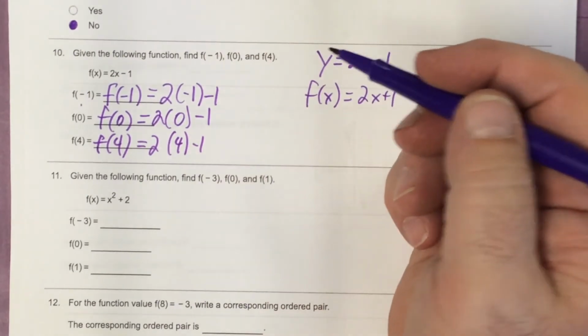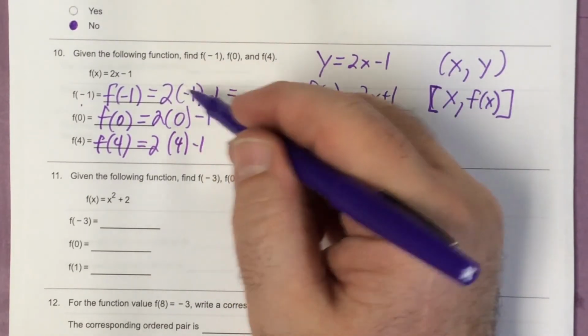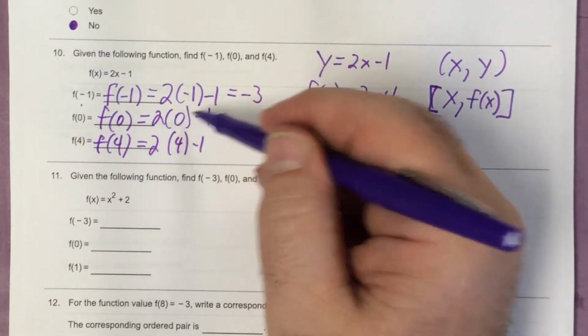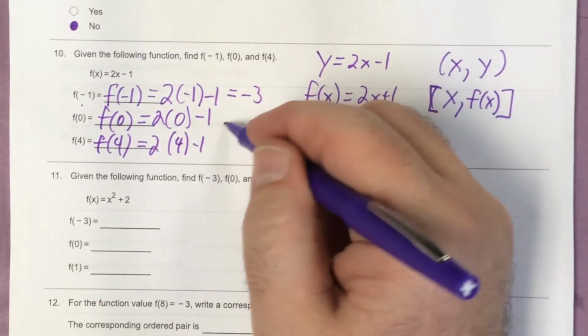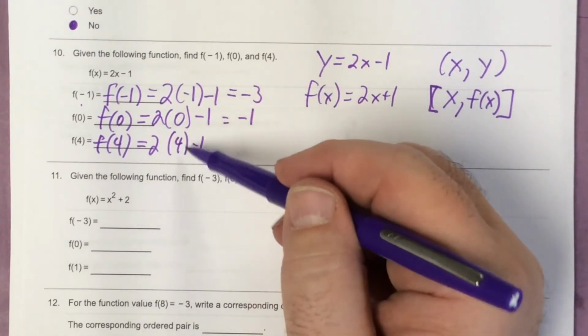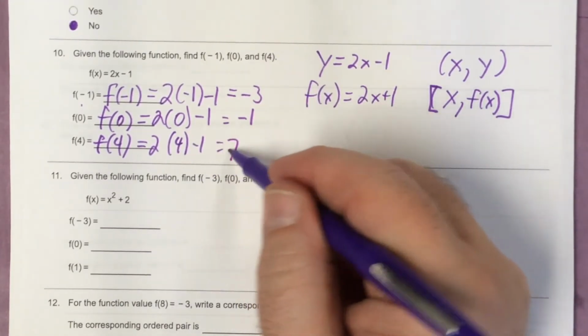And I'm going to obtain each of these values. 2 times -1 is -2, minus 1 is -3. 2 times 0 is 0, minus 1, it's going to be -1. 2 times 4 is 8, minus 1 is equal to 7.